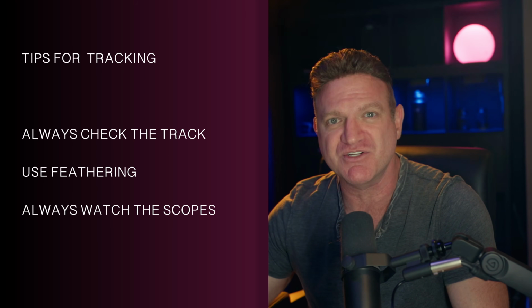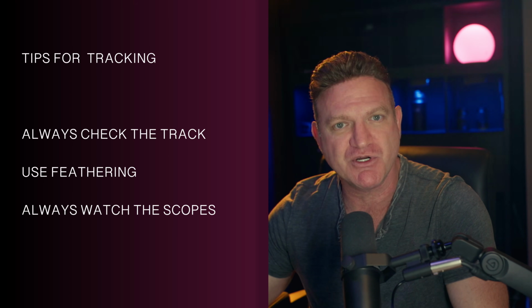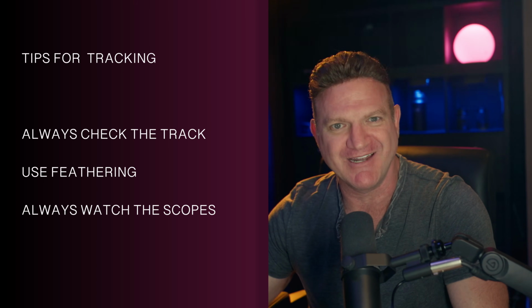And you combine this with scopes. Always watch your waveform and your vector scope while tracking to ensure consistent exposure and color throughout your entire shot. Don't forget to label your nodes clearly, like face track grade or something like that, so your node tree stays organized. So tracking is one of those tools that'll save you a massive amount of time in your workflow while keeping your grades looking professional, even in complex shots with movement.